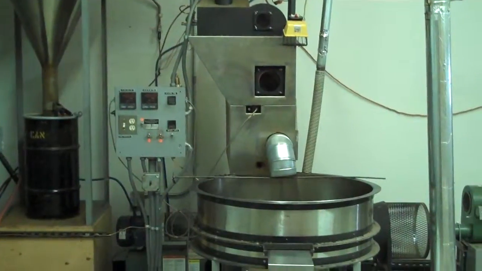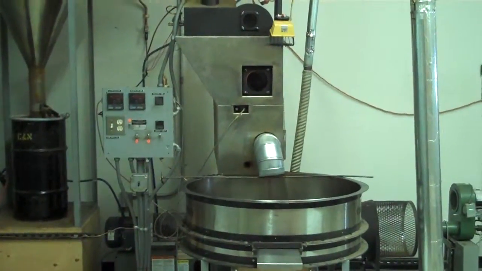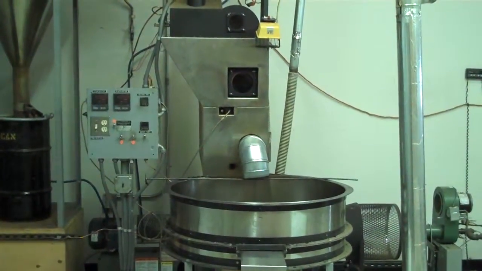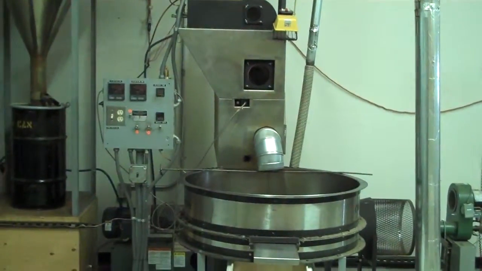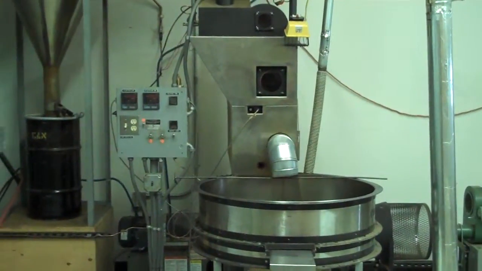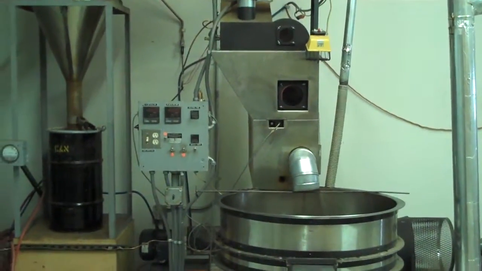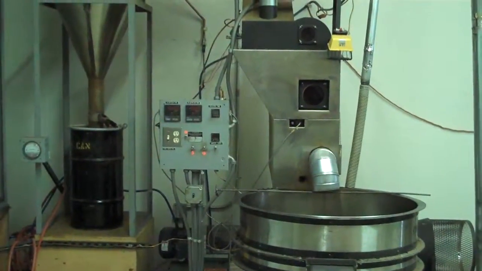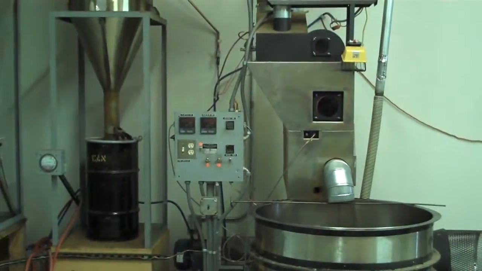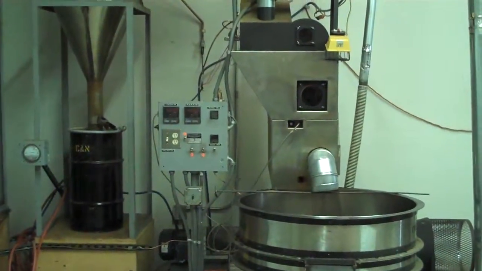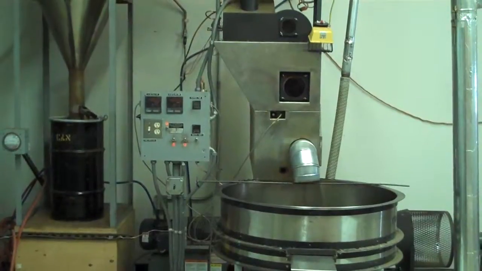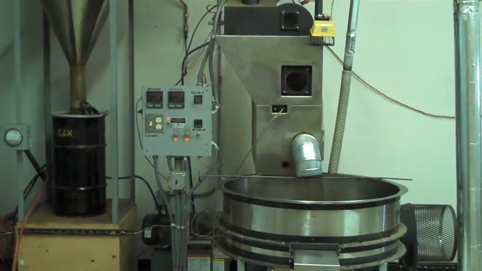The single pass part of that description refers to the air passing through the roast chamber. And in this case, it's a single use of the air. There's another version of this roasting machine made in Europe that reuses the air, so the combustion chamber and the afterburner are one and the same. So that's a recirculating fluid bed roaster. This is a single pass fluid bed roaster.